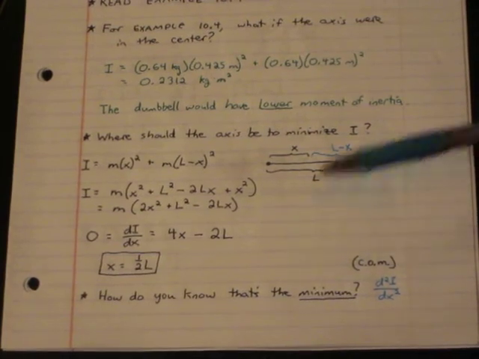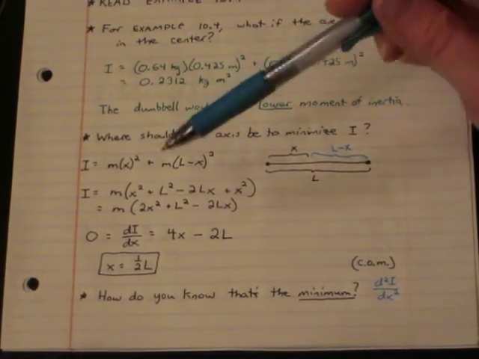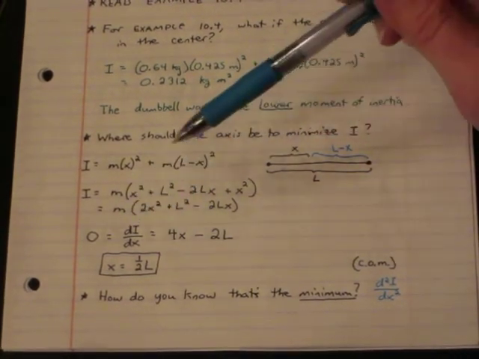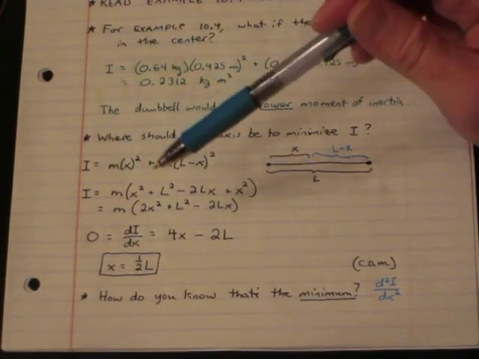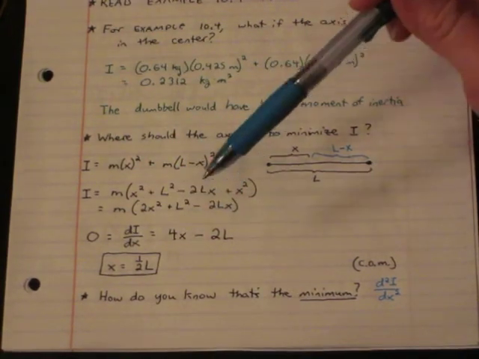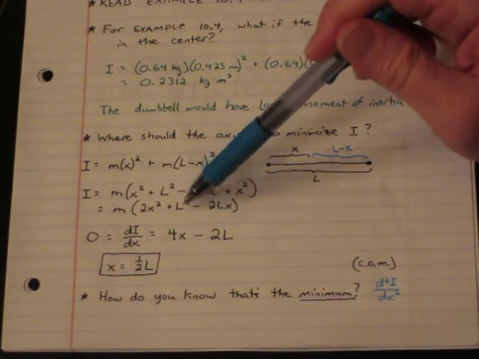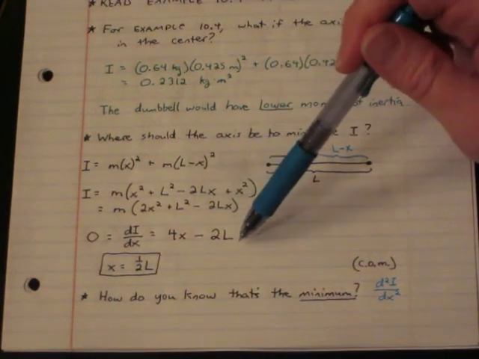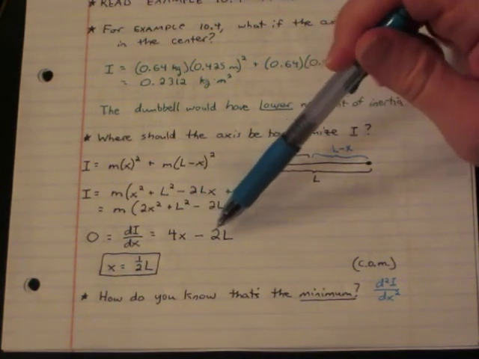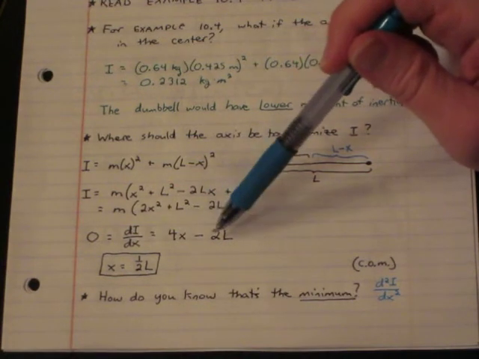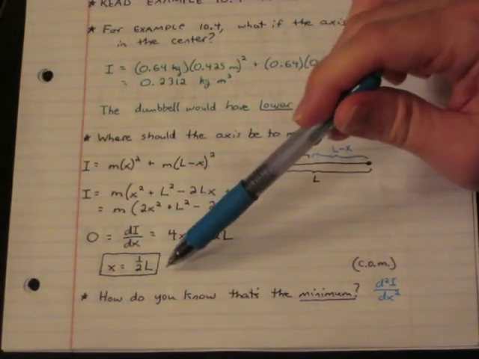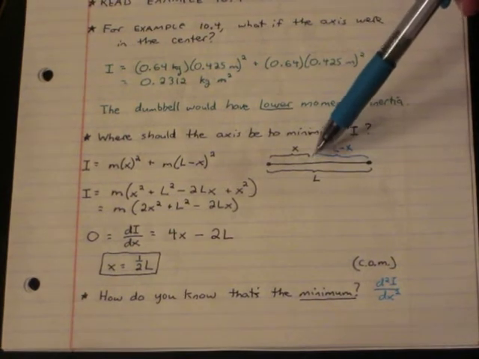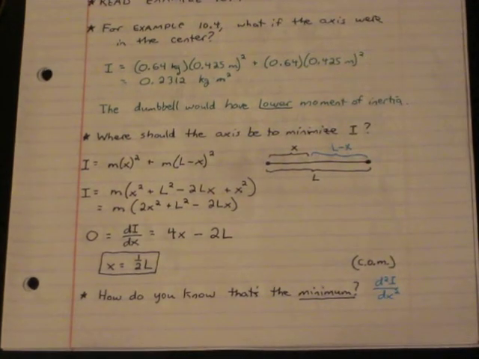Let's minimize I by taking the derivative with respect to x and setting it to 0. So the m goes away. We have 2x squared, that becomes 4x. This L squared is constant, it goes away. 2Lx becomes 2L, and we're left with 4x minus 2L. We solve that, setting it equal to 0, and we get x equals 1/2 L. So right in the middle is where it minimizes the moment of inertia.